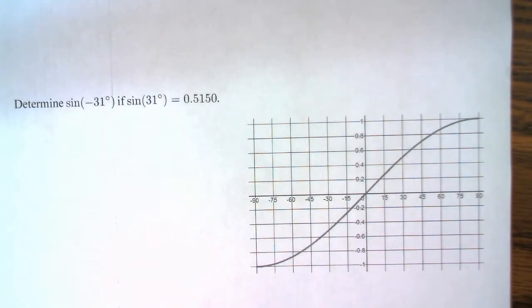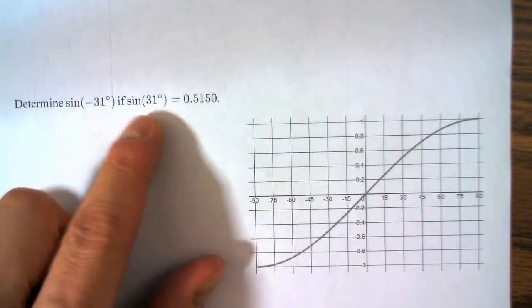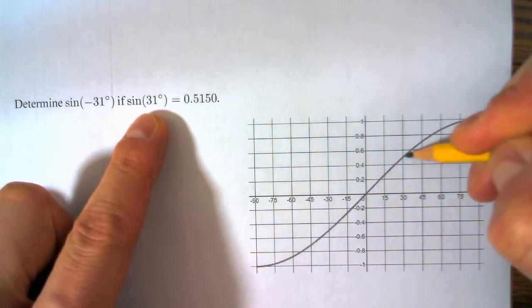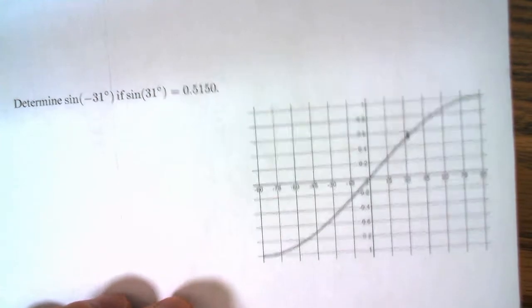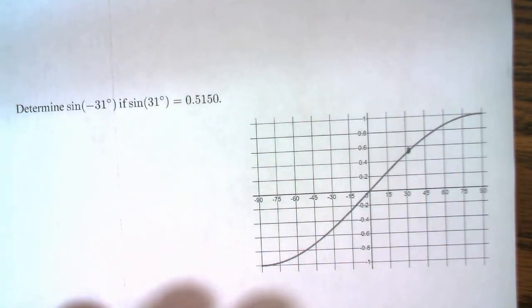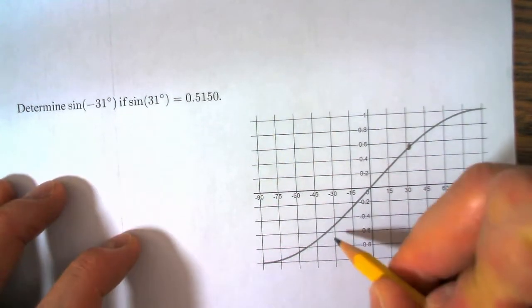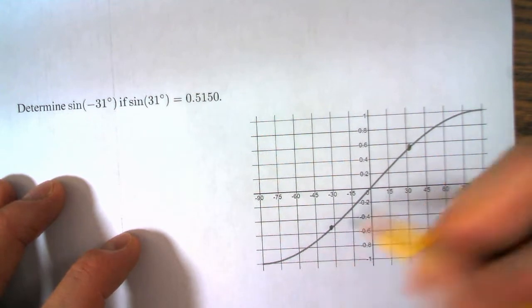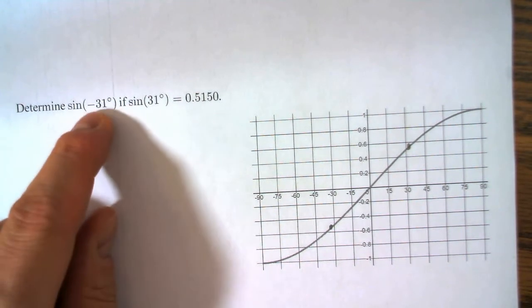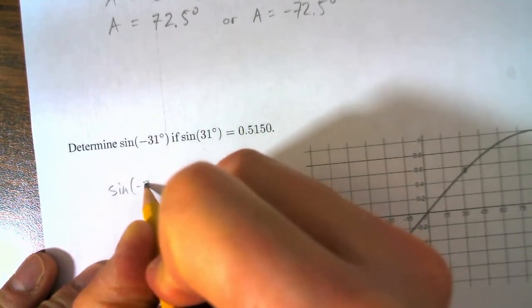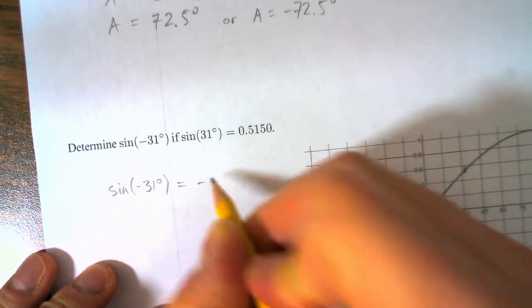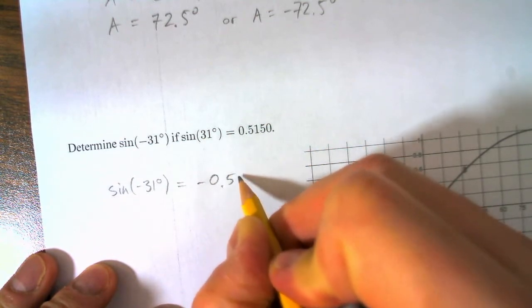Okay, looking at the sine ratio, suppose we know the sine of 31 degrees is approximately 0.5. Then that would mean that the sine of negative 31 degrees is equal to the negative of that quantity.